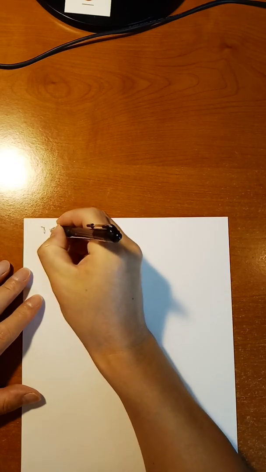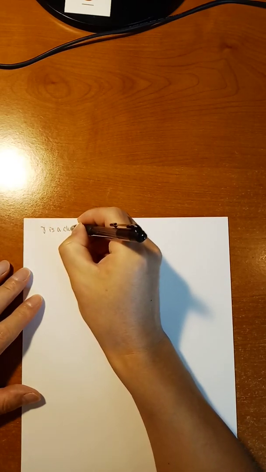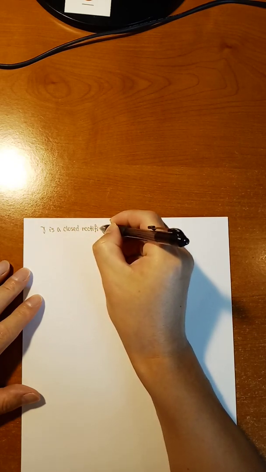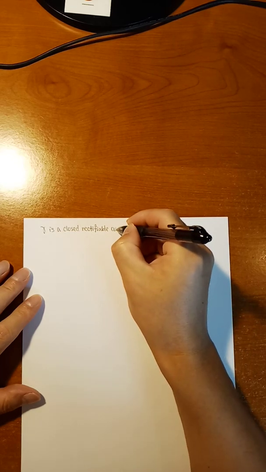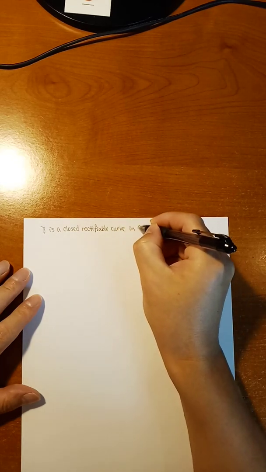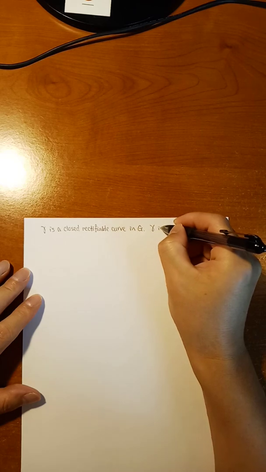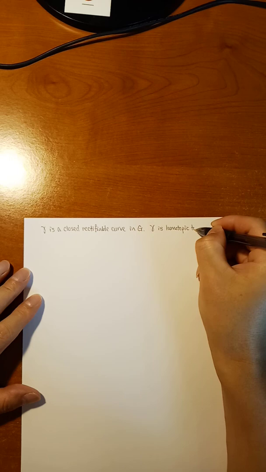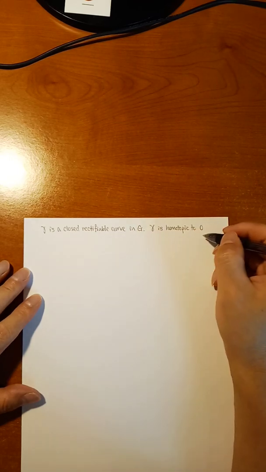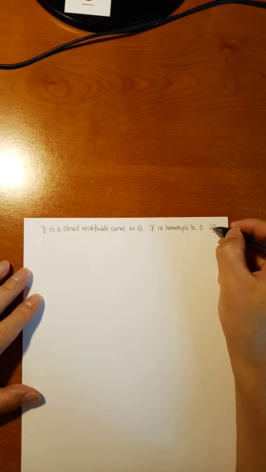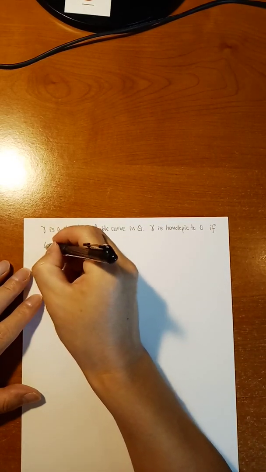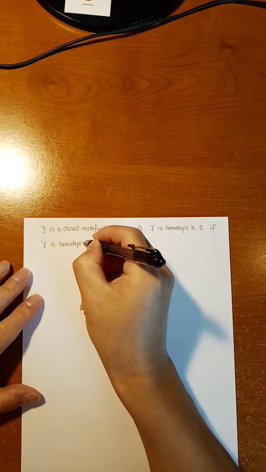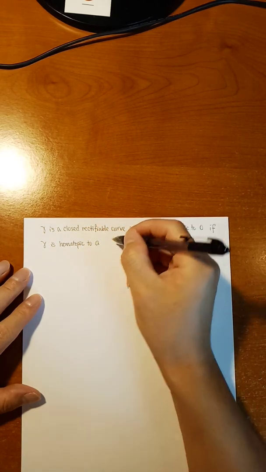So gamma is a closed rectifiable curve in G. Gamma is homotopic to 0, trivial, basically trivial, if gamma is homotopic to a constant curve.